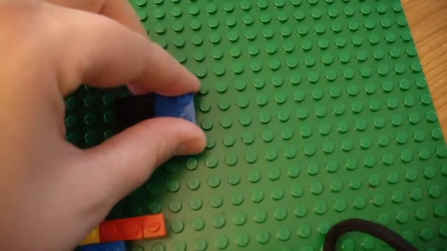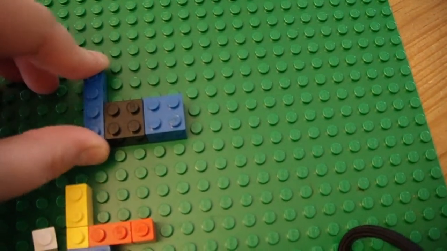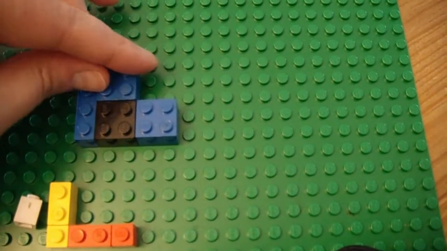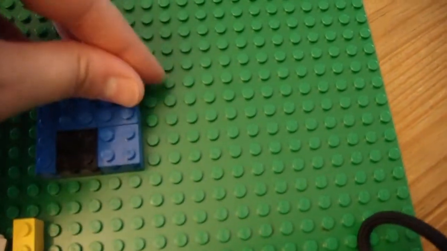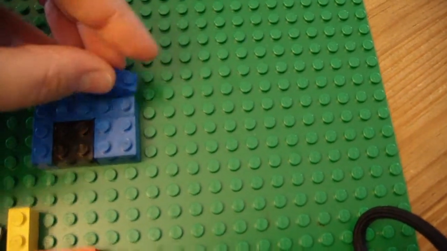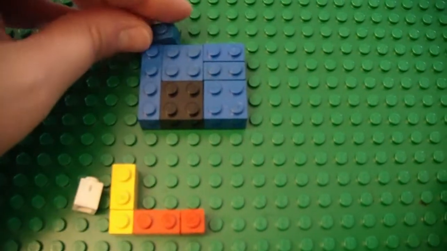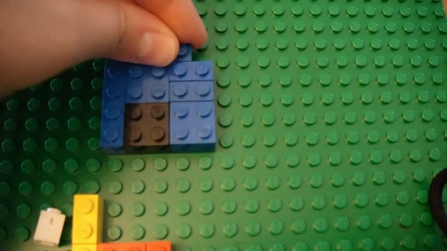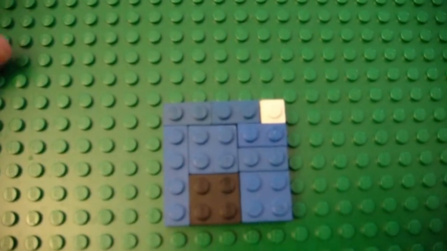So let's see if I can do this right. And there. Okay. So now it gives us another square.